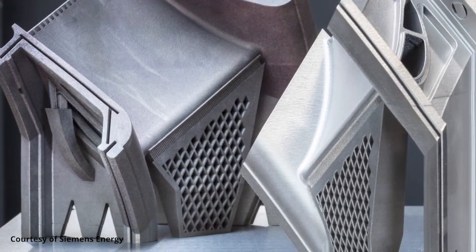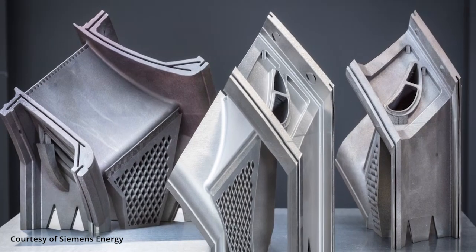You can increase the efficiency of your component. You can increase its structural integrity. You can reduce the mass of your component, for example. But it doesn't always have to be an industrial process indicator. It can also be that you improve the aesthetics of your component, which might be of benefit to you and your business case.